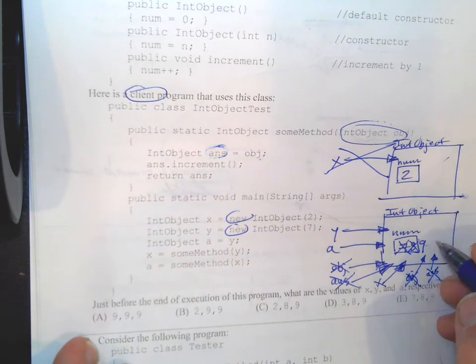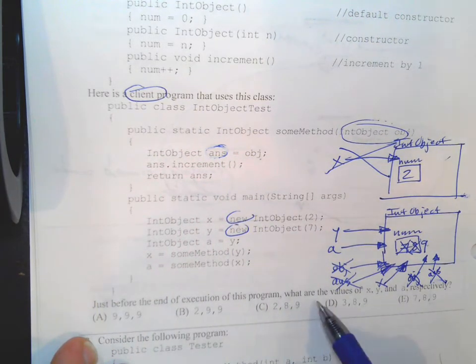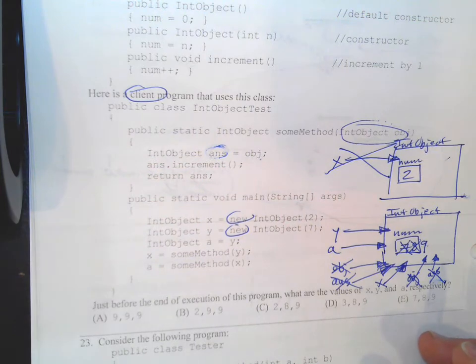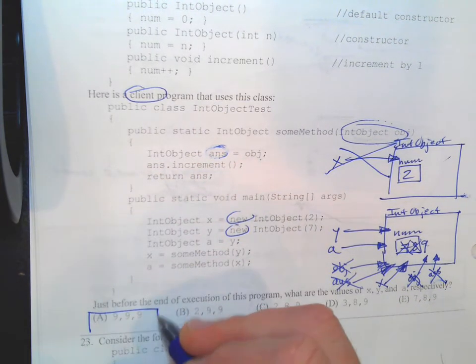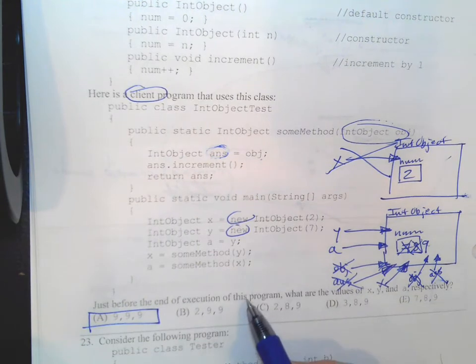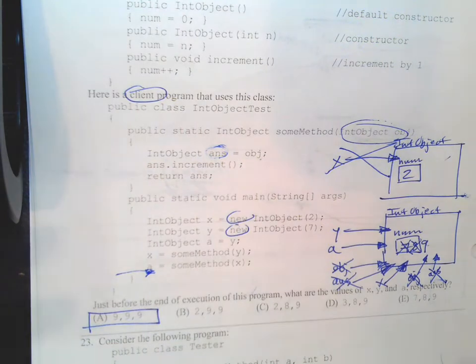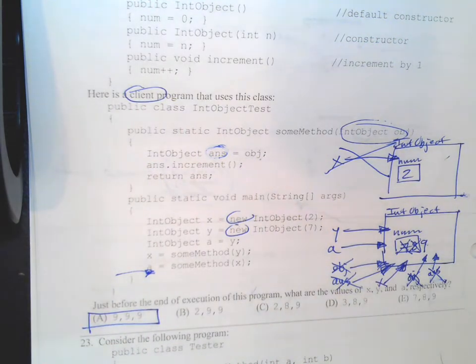Just before the end of execution of this program, what are the values of X, Y, and A, respectively? The values of X, Y, and A. So I guess the values of their private instance variables or something. I think it's going to be 999, right? Just before the end of execution of the program, because once the program's over, we just lose it all, okay? So it's going to be 999.